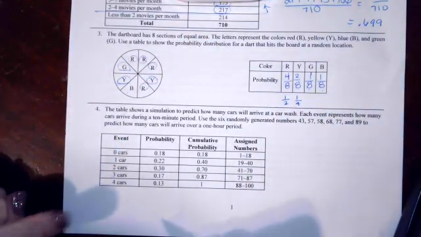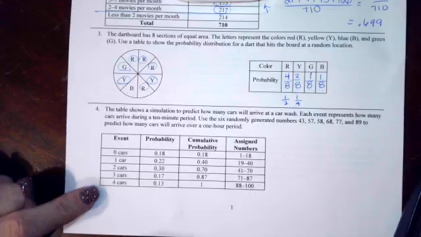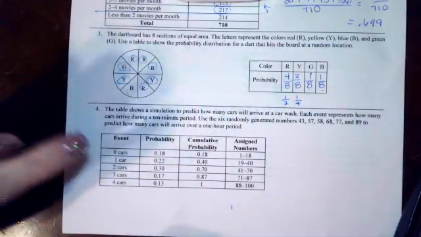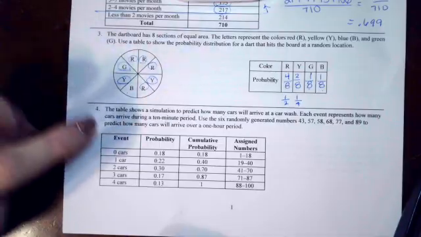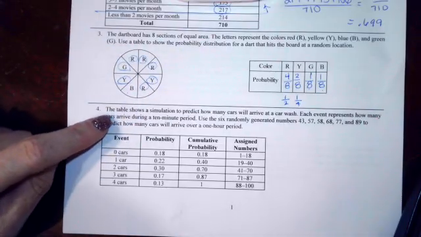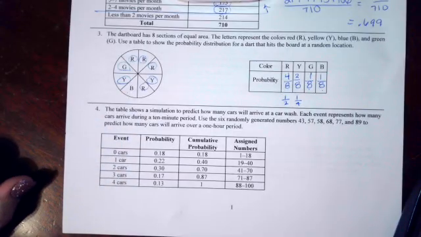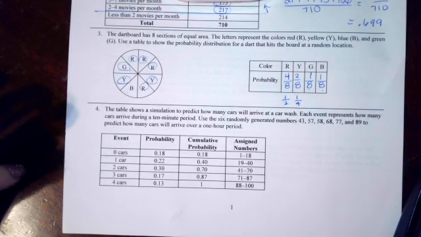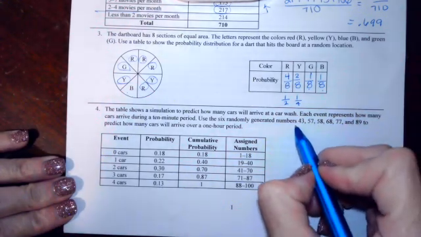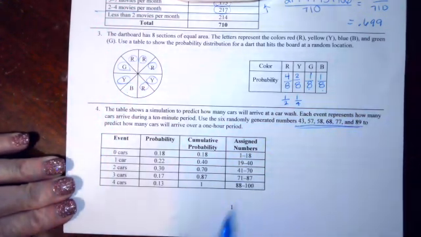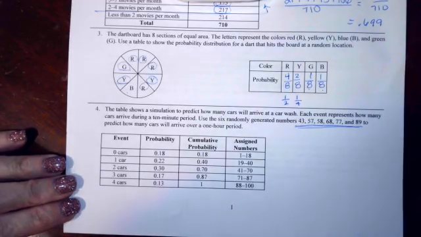Okay, looking at number 4, this matches what we did before Thanksgiving in the 12-1 assignment. And I think this was like number 11. I cannot remember 100%. The table shows a simulation to predict how many cars will arrive at a car wash. Each event represents how many cars arrive during a 10-minute period. Use the 6 randomly generated numbers, and so they are giving us those 6 randomly generated numbers to predict how many cars will arrive over a 1-hour period.